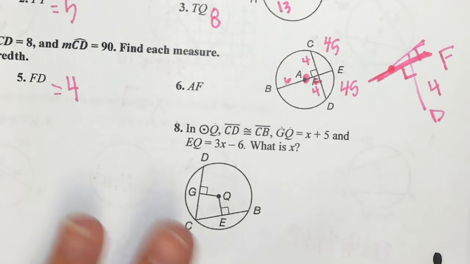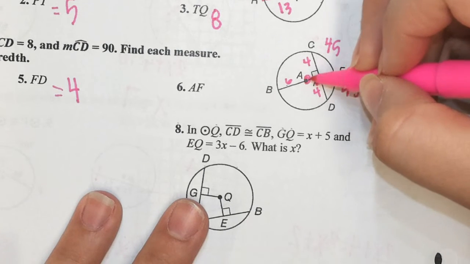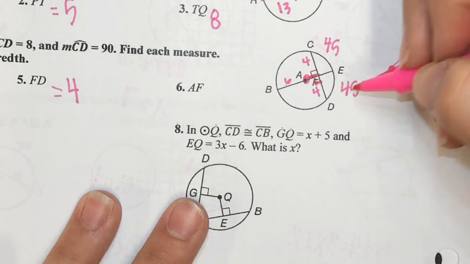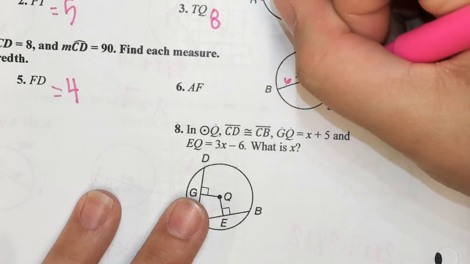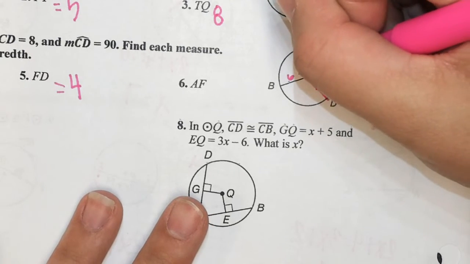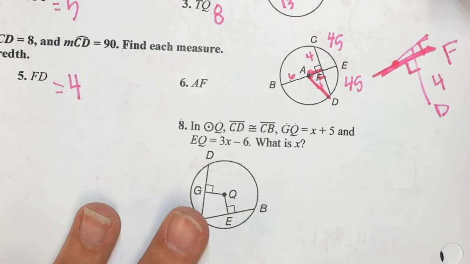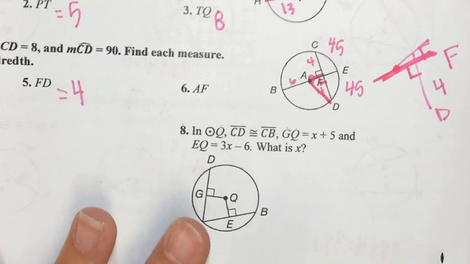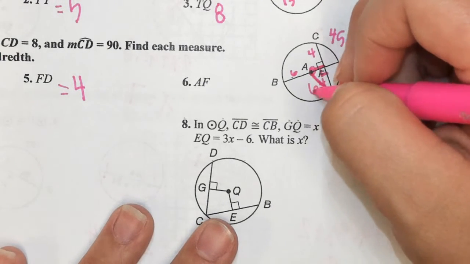Now, I'm trying to find AF. So if here's A and here's F, I'm trying to find this little piece right here. Well, FD is 4. Draw a hypotenuse. Not a hypotenuse, but also a radius. How many units is your radius? 6.